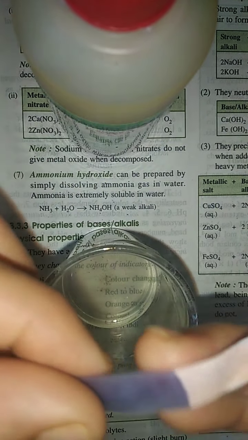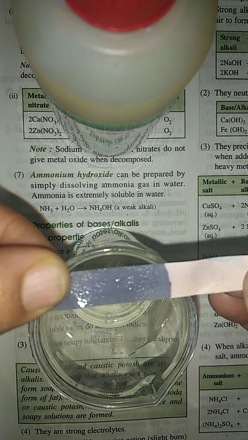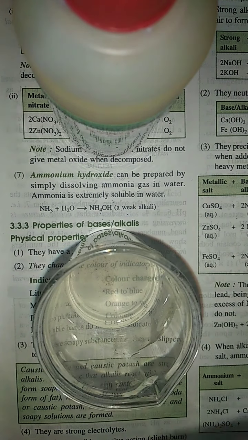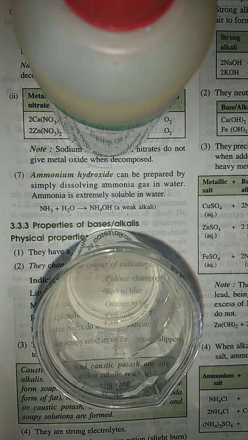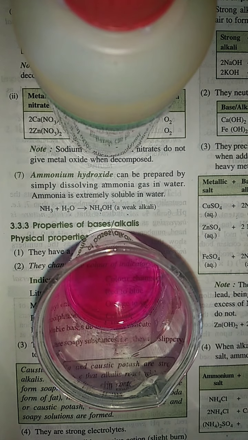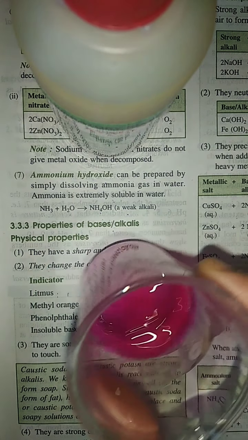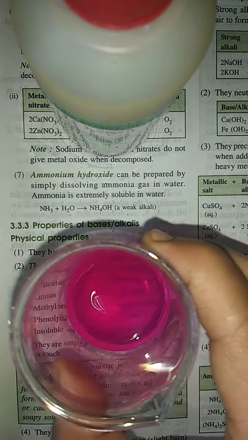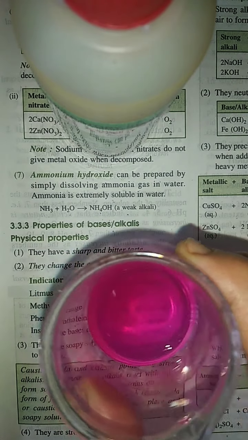Students, you can see the color of the litmus paper. It changes to blue, showing that it is basic in nature. Now we will put phenolphthalein solution, another indicator, to this solution. The color of the solution changes to pink, showing that it is basic in nature.